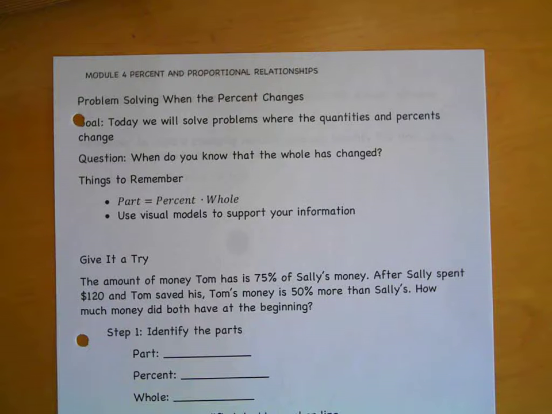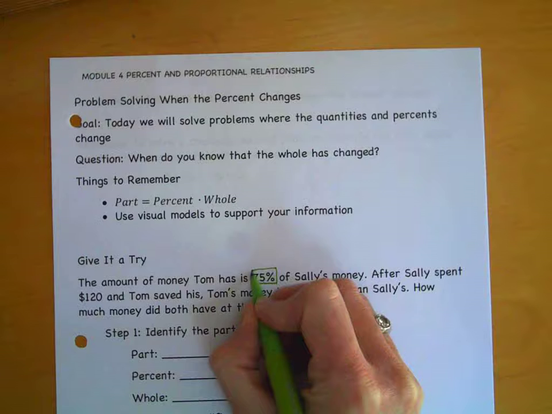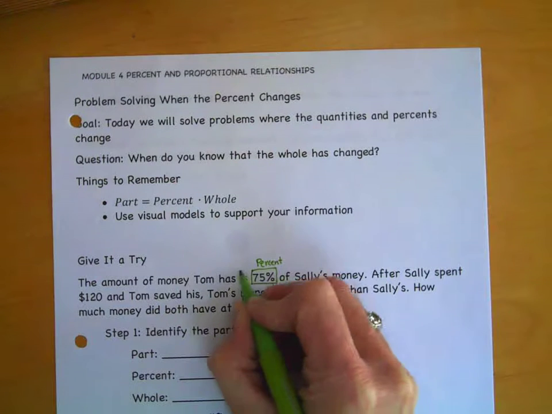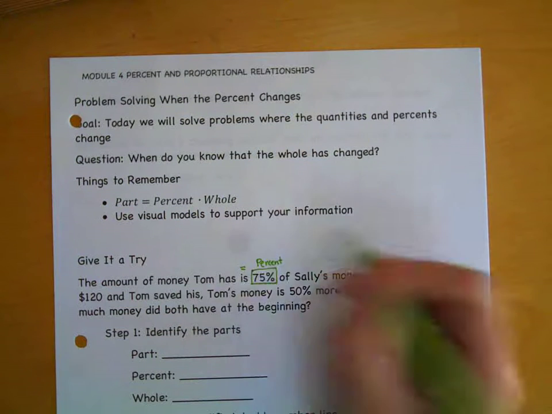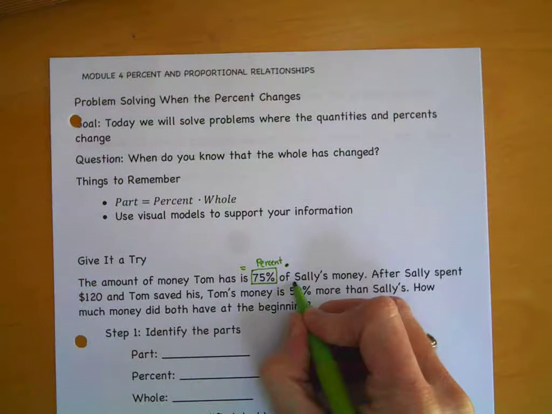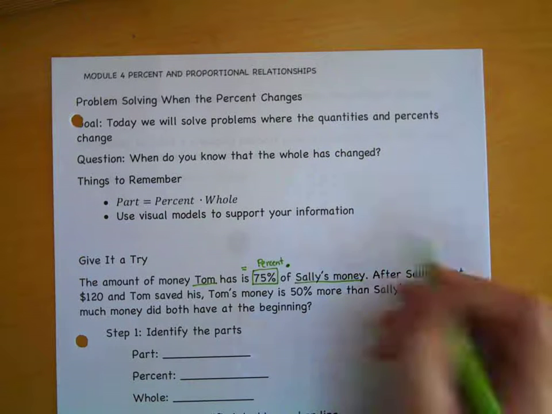The amount of money Tom has is 75% of Sally's. So for me, the most important thing that I see right here is we have this percent, right? I also see this word is, which tells me equals, and I see this word of, which tells me to multiply, and then I see Sally's money, and then I see Tom's money.